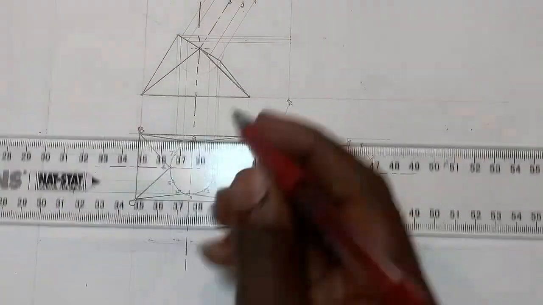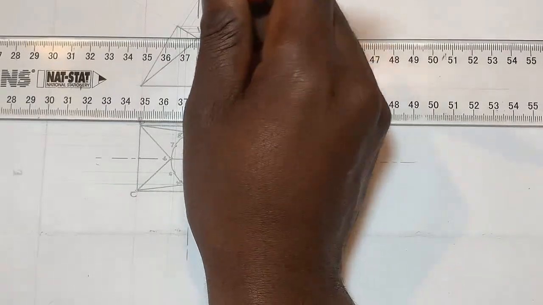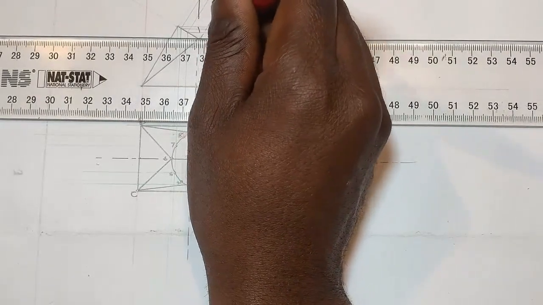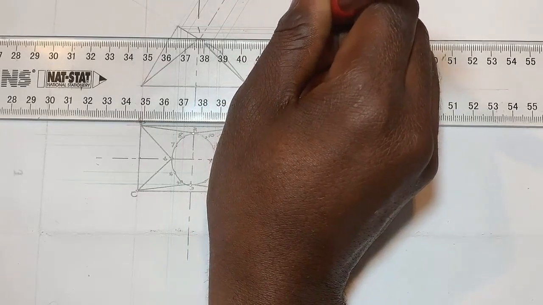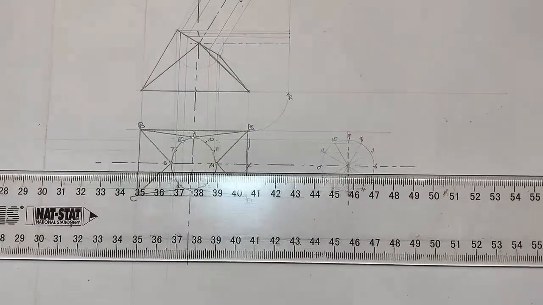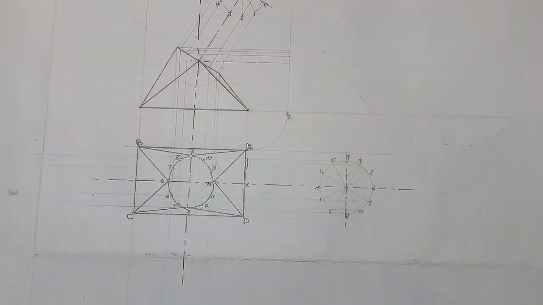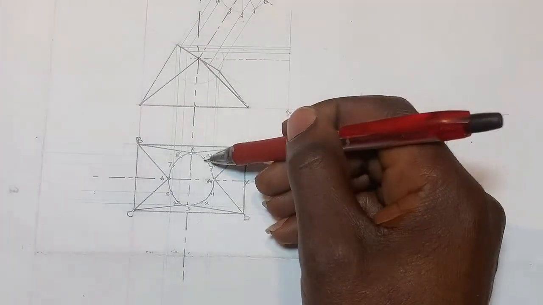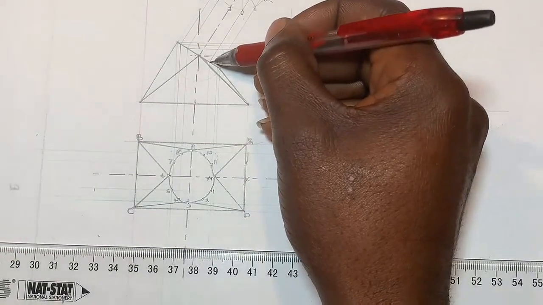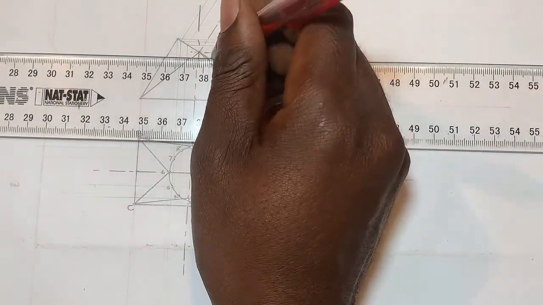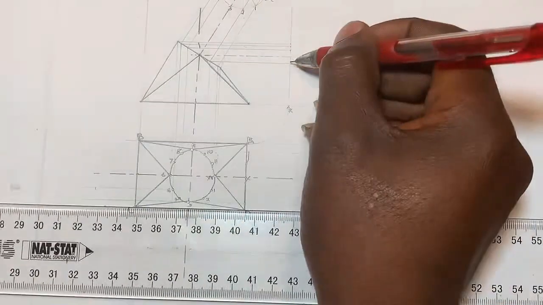Understand? After that it's going to be 9 with 3, which is the center. Stop there as well. So 10 and 2, trace it. Once it touches here, take it horizontal. There you go. You stop there.